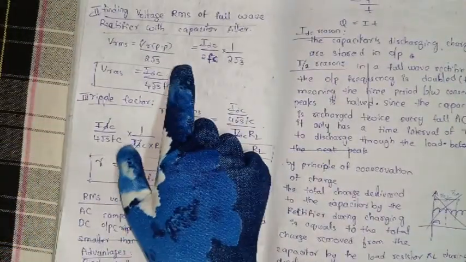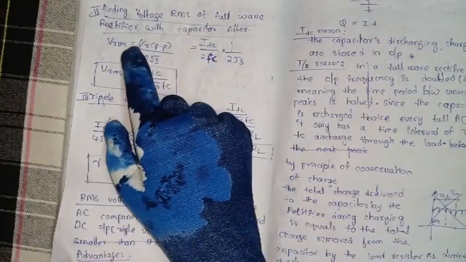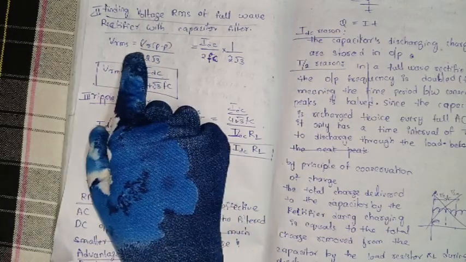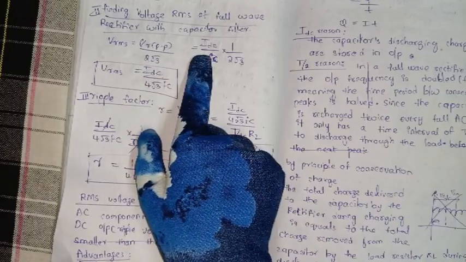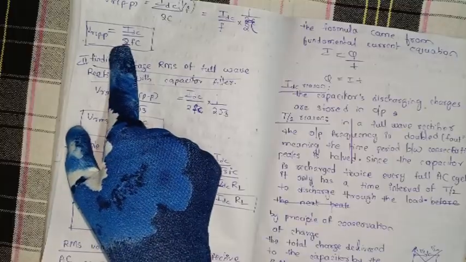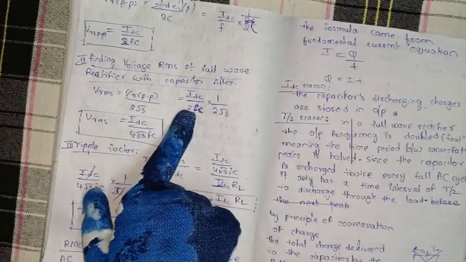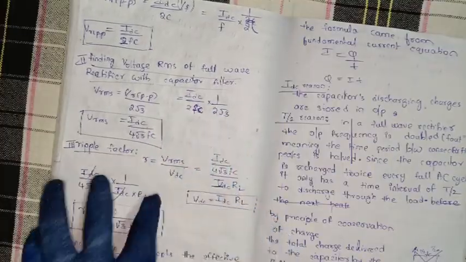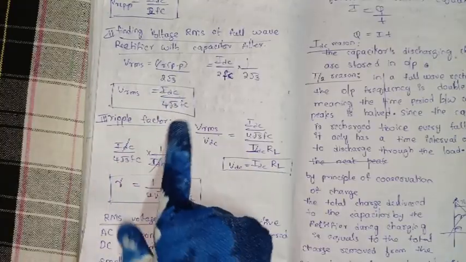Then we are finding voltage RMS. Its formula is VR peak to peak by 2 root 3. We already know the VR peak to peak value from here, we have calculated just now. So we are substituting here, reversing it by 1 by 2 root 3. So we get VRMS is equal to IDC by 4 root 3 FC.